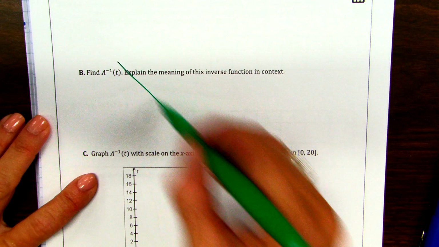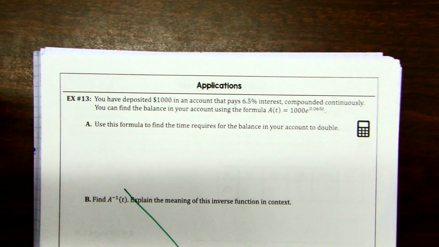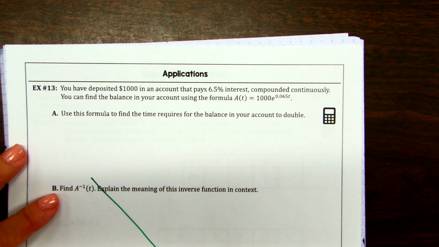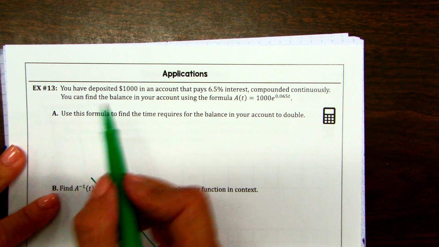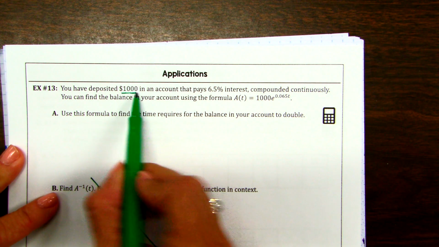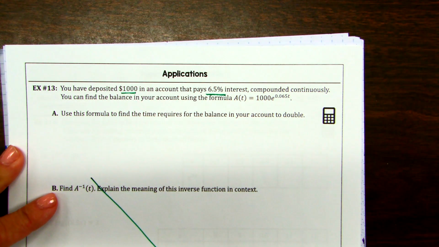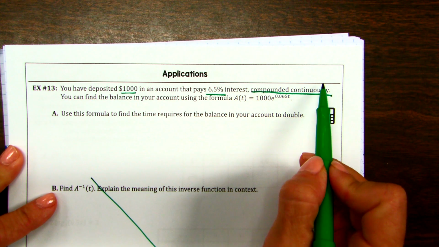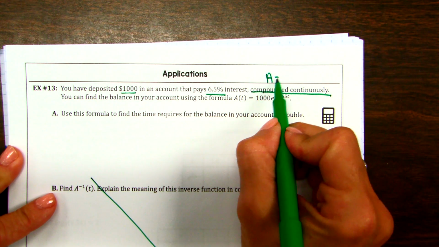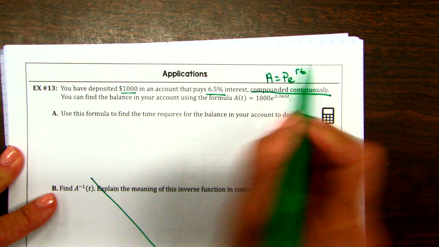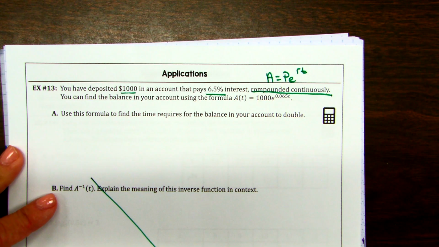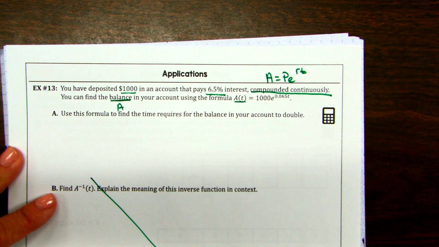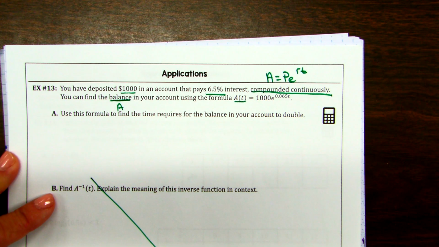Example 13, just part A. Formula we've seen many, many times. You have deposited $1,000 in an account that pays this much interest, compounded continuously. You hear that magical word of continuously, and you should remember that that's your PERT formula. It's on your formula sheet. You can find the balance. Balance is the A part of the formula. Okay? You can find the balance in your account using that formula.